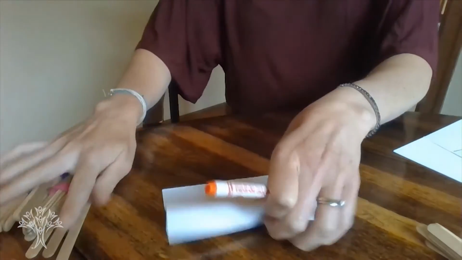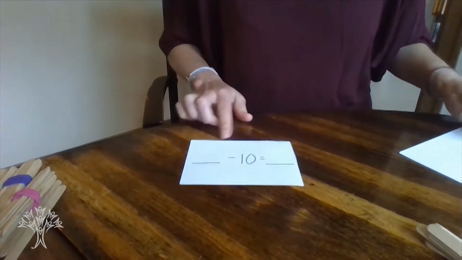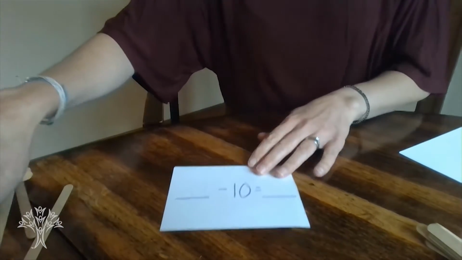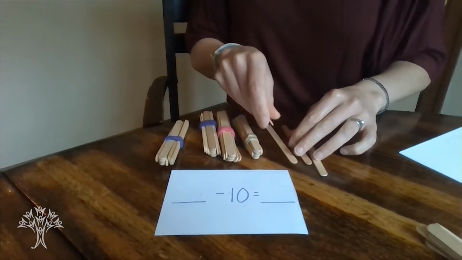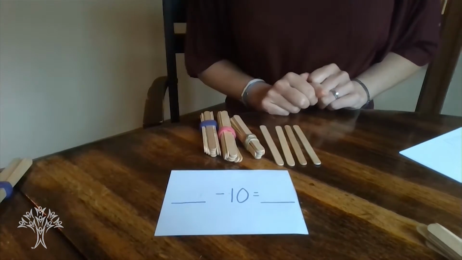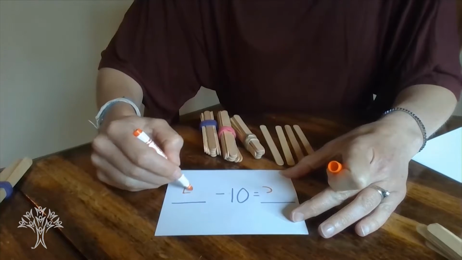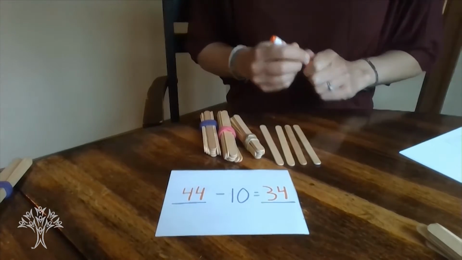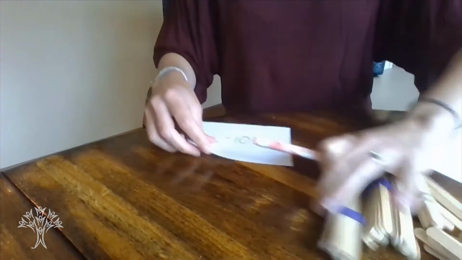All right, let's try this again, but this time let's try subtraction. So now our equation says we have something minus 10 equals something. So let's start with 44 sticks. What happens when I take 10 away? Now we only have 3 groups of 10, so we have 34. Oops, I forgot to fill it in. 44 minus 10 equals 34.